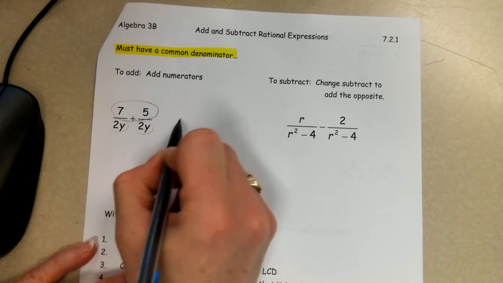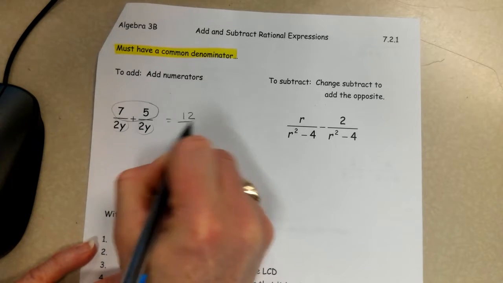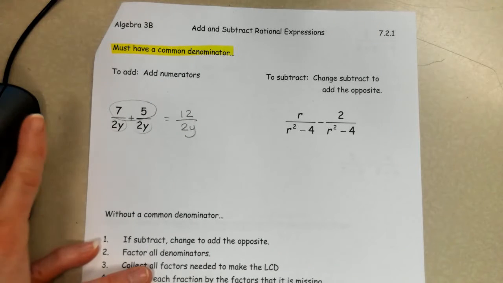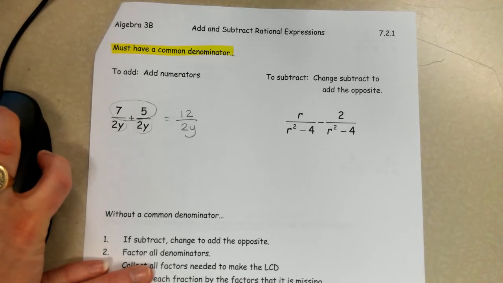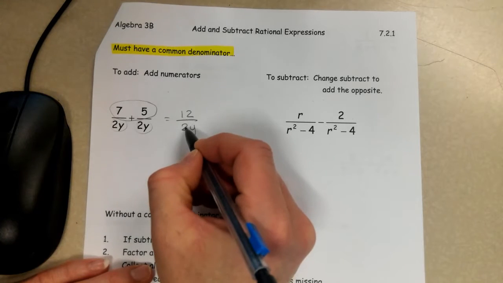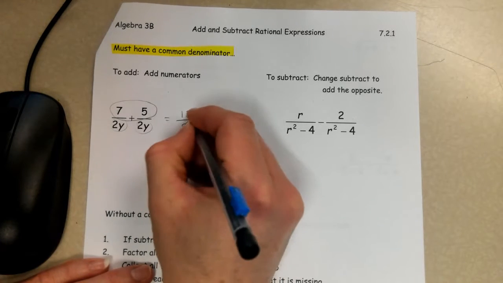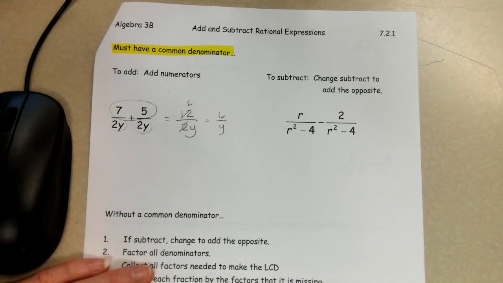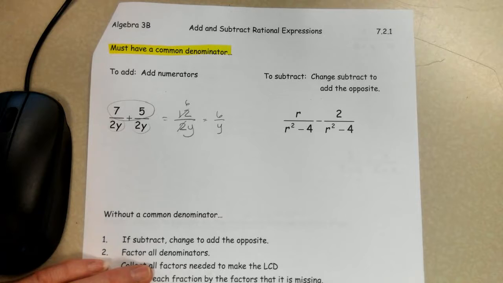So 7 plus 5 equals 12 over 2y. And then you ask yourself, hey, does that factor at all? Does 12 over 2y factor? And sure enough, 12 can divide by 2, and we can end up with 6. So we could say that's 6 over y. Okay?